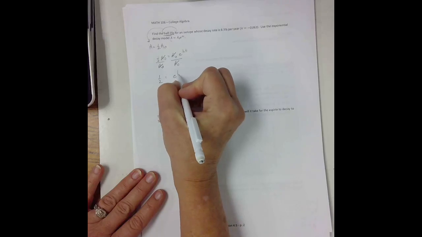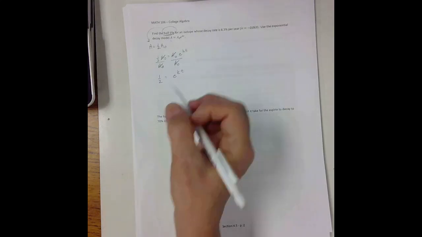to the kt power. So it doesn't even matter if they tell you that they have a half-life of a certain element. This is really what we're going to start off with, because what you're saying is, how long does it take my initial amount, the amount that I start with, to get to be a half? Okay, and if I double it, what does this 1/2 change to?